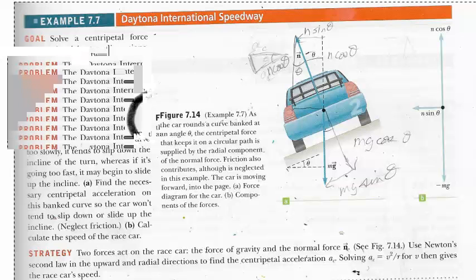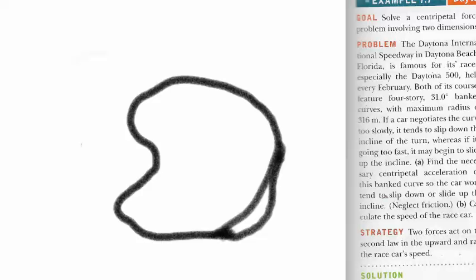I'm picturing kind of a non-circular shape, but a maximum radius. We could imagine a circle drawn here in this spot having a radius of 316 meters.